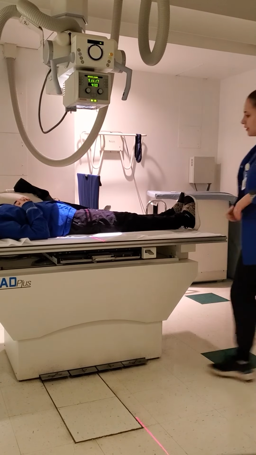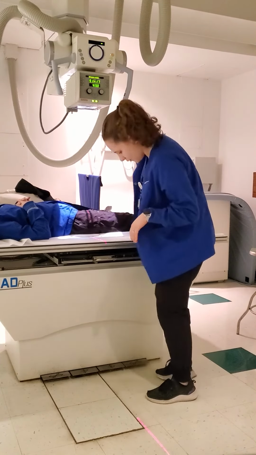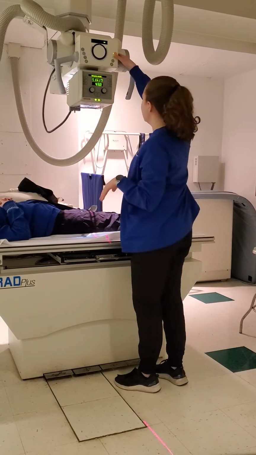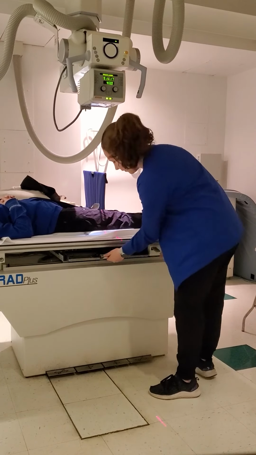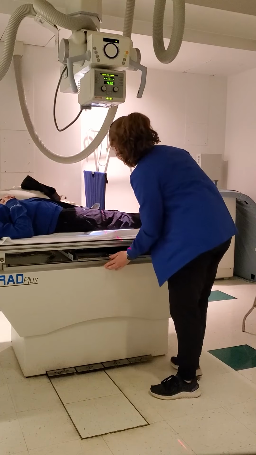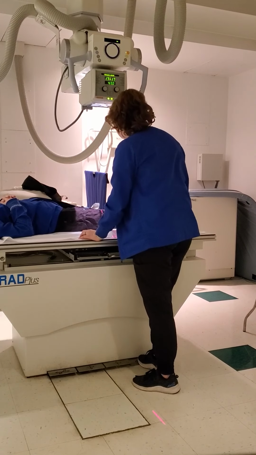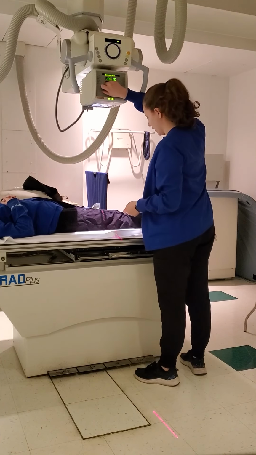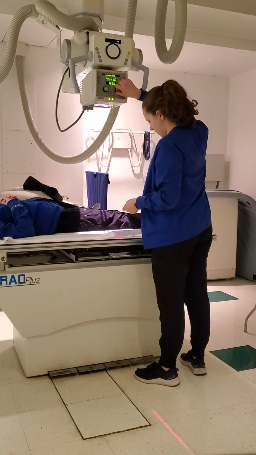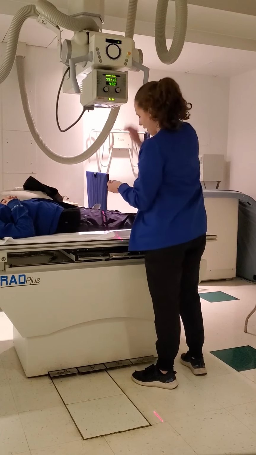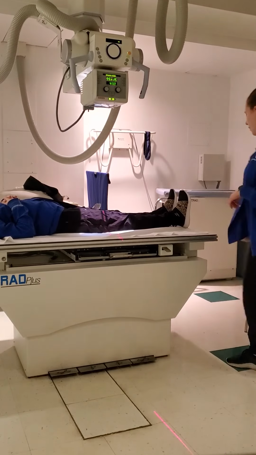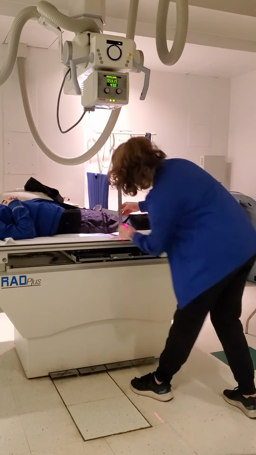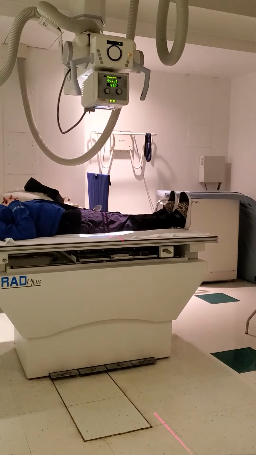Next, we're going to move on to the distal femur. We're going to make sure that we get the knee, so we have both joints. And once again, we're going to collimate to the region of interest, and mark it, and measure again. And she's measuring out at 12.